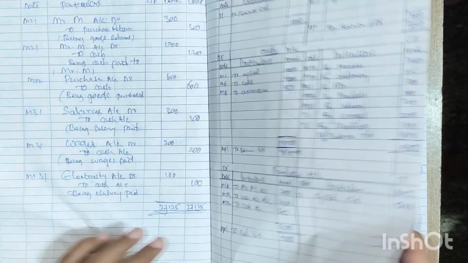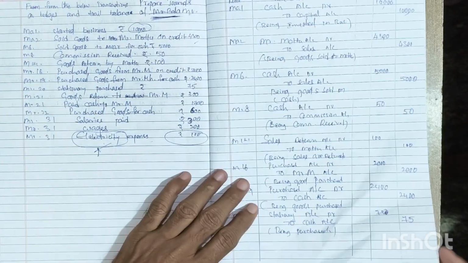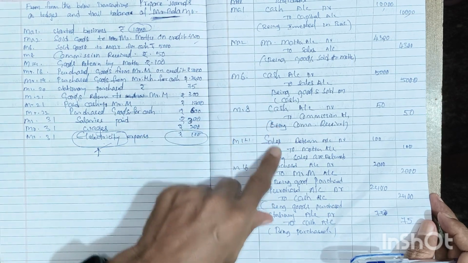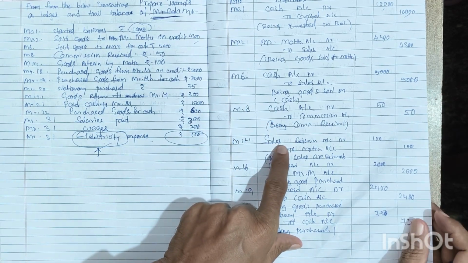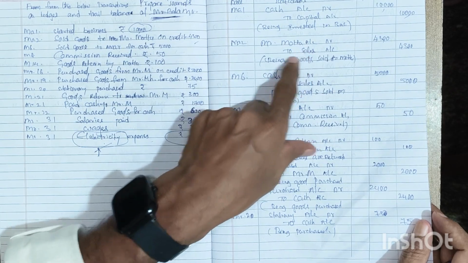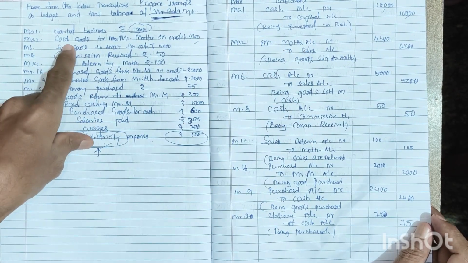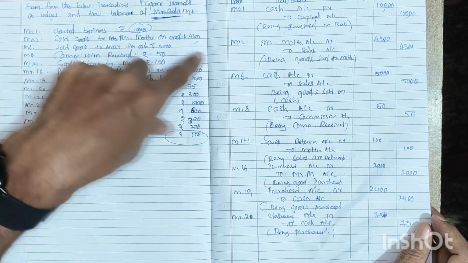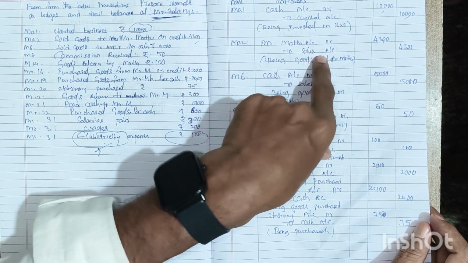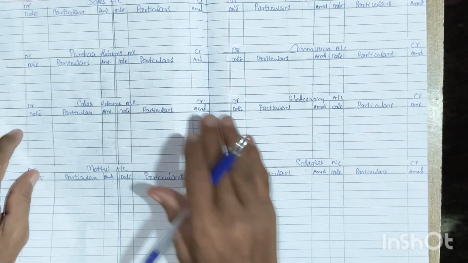Okay, next one, sales. We'll see the given transactions. Wherever sales are there, we need to record. This one has no sales, and there are no sales returns here. Oh, here sales is there. March 2nd, sold goods to Mr. Mattu on credit basis, right? So on March 2nd, in the sales ledger we need to record 4300.